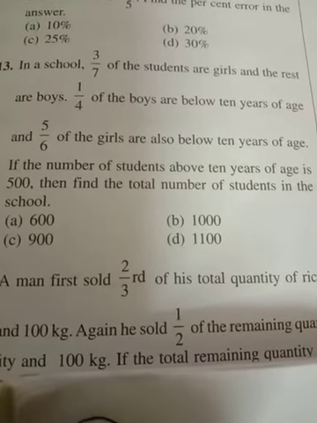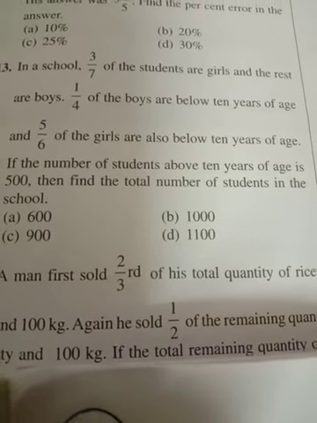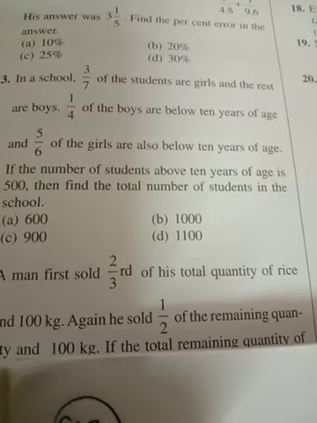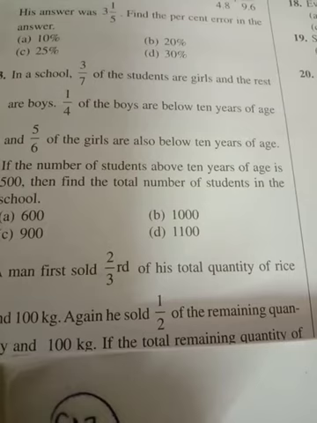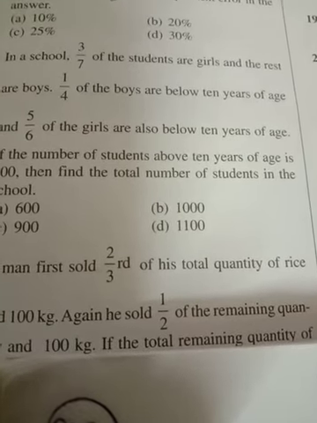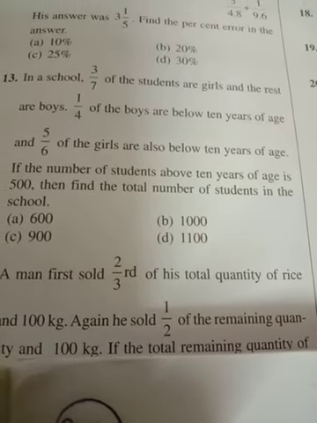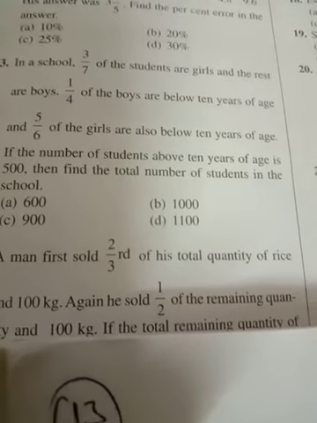Regarding the 13th problem: in a school, 3 by 7 of the students are girls and the rest are boys. 1 by 4 of the boys are below 10 years of age, and 5 by 6 of the girls are also below 10 years of age. If the number of students above 10 years of age is 500, then find the total number of students in the school. So, this is the problem assigned to us.